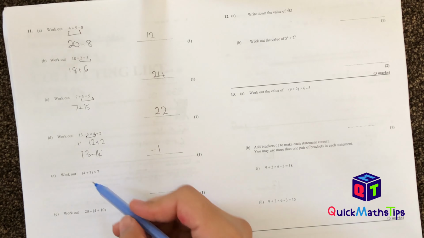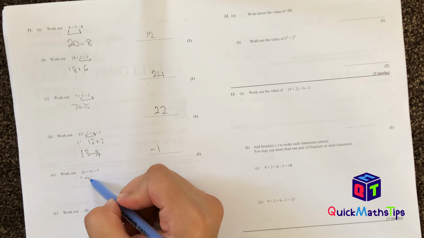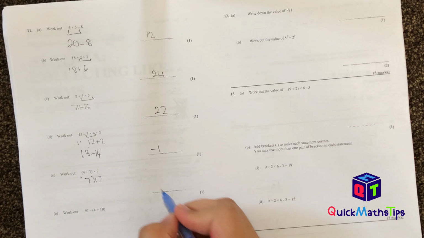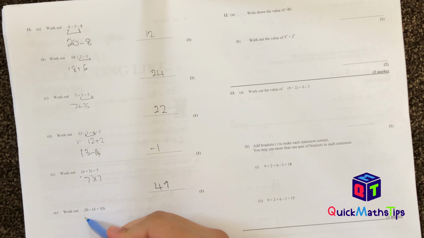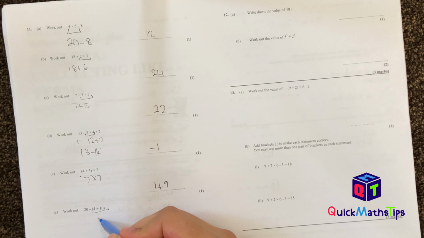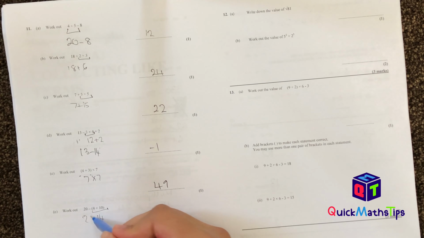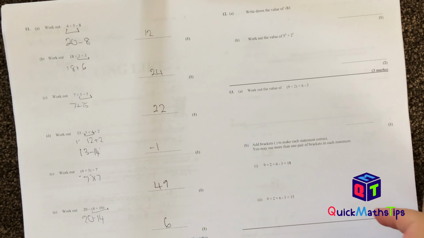Now here I have 4 plus 3, which is equal to 7. Then I do 7 multiplied by 7, which gives me 49. I have 20 subtracted by these brackets, which I work out first. 4 plus 10 is 14. 20 take away 14 is equal to 6.